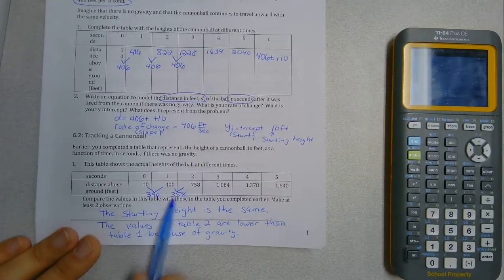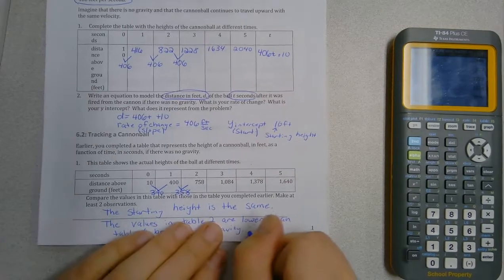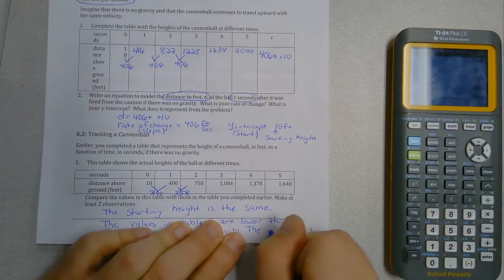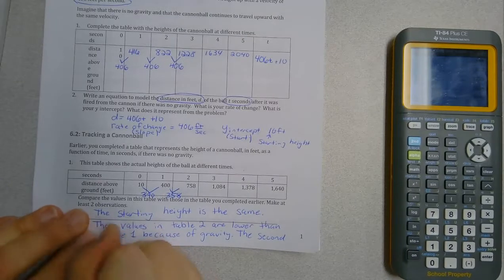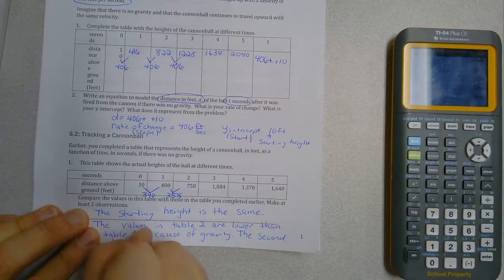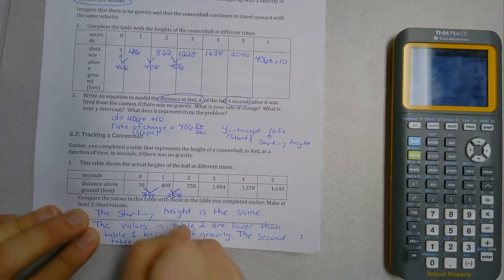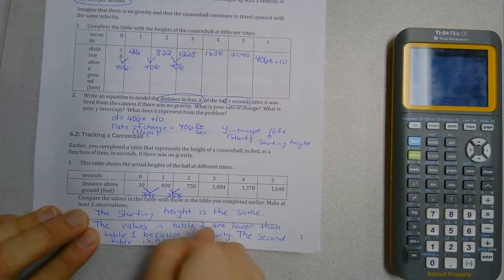But I can see here, just working on the first 2, that the rate of change is not constant. So the second table is not linear. So now we're going to go on.